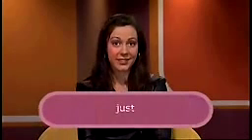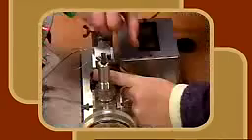When an action has only recently been completed, we can highlight this by using the adverb just. Listen to the reporter.